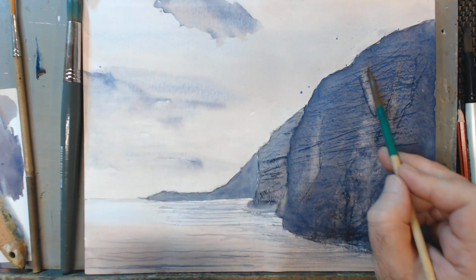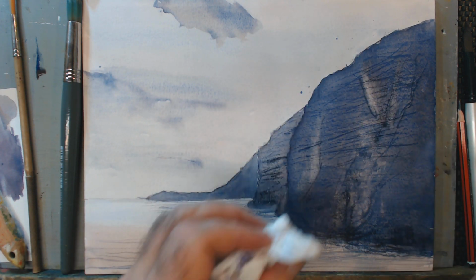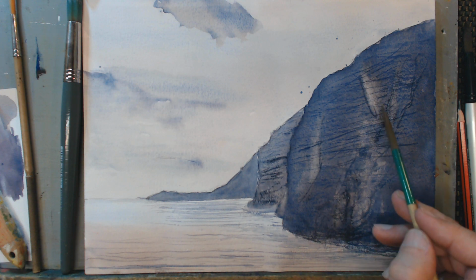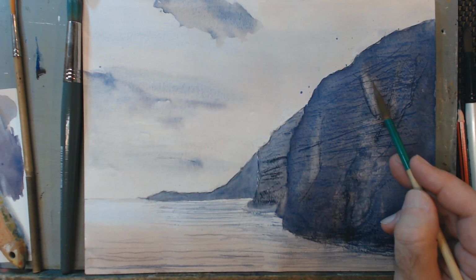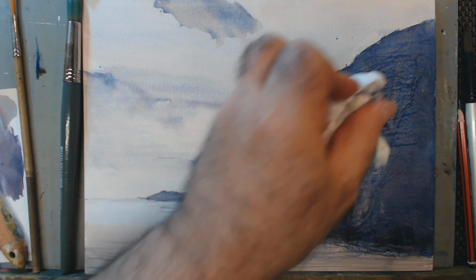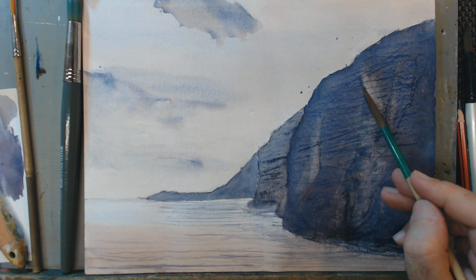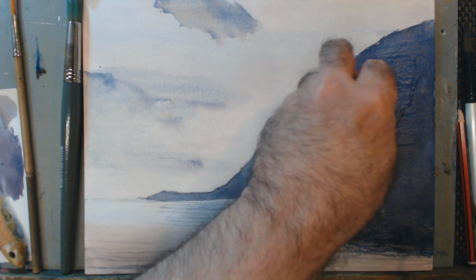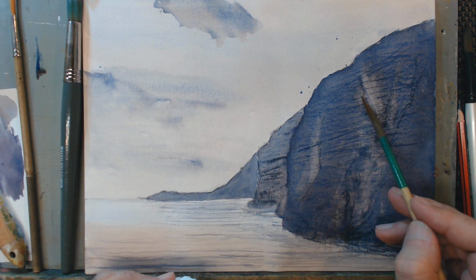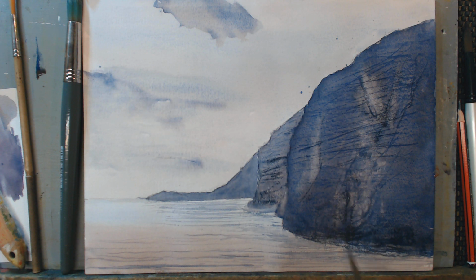This was too much. I'll soften it and go away. Just soften one edge, it will fit in. If you have both edges as hard edges, it won't work very well. This is okay now. I mean, I could soften it a bit more on this side as well, and make it look a bit softer as opposed to a hard cut. That's good. This is a good rock.